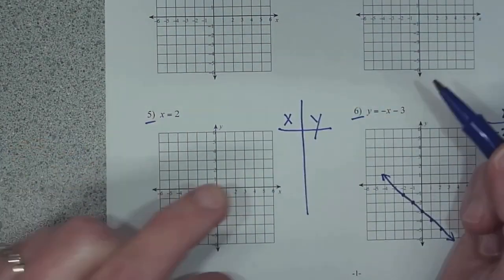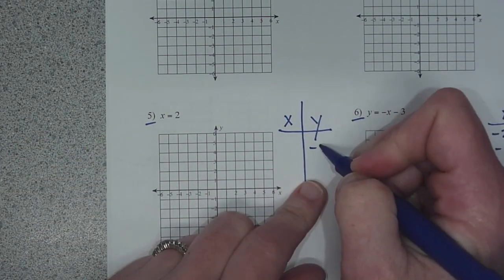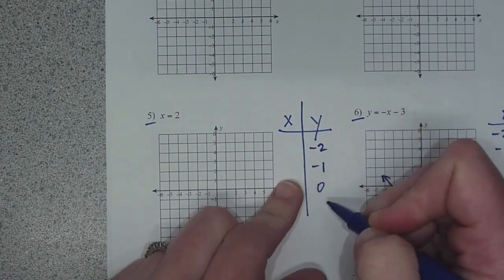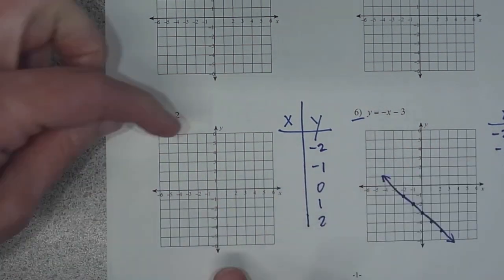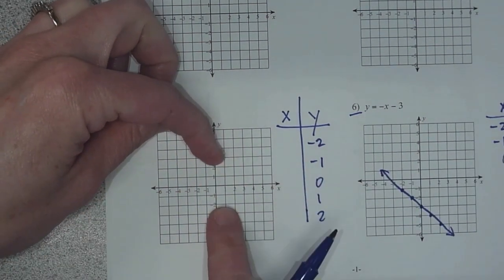So when it's an x equals a number, make your table with the y values, and you can use the same ones that we've been using for x because we still want them to be the ones that are in the middle of the axis, okay?